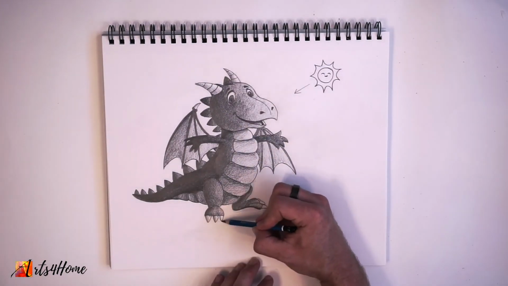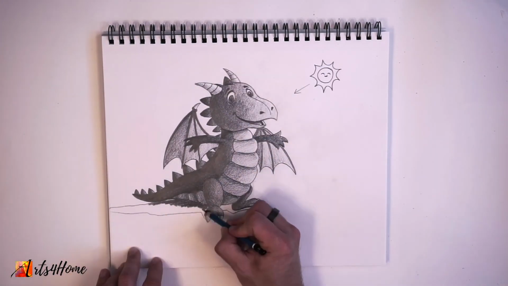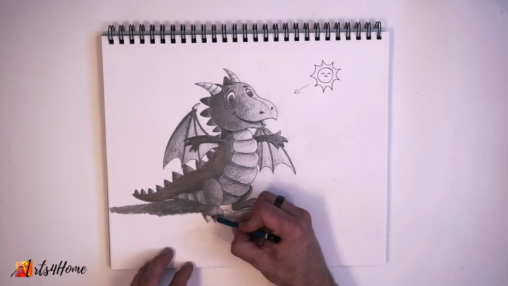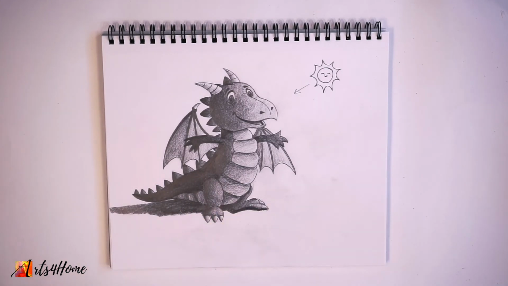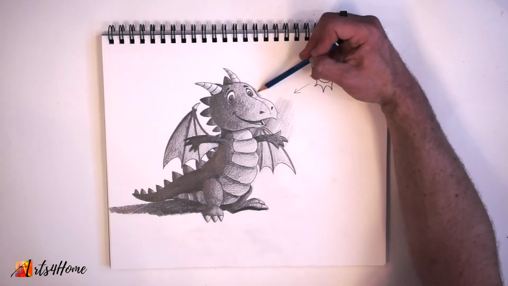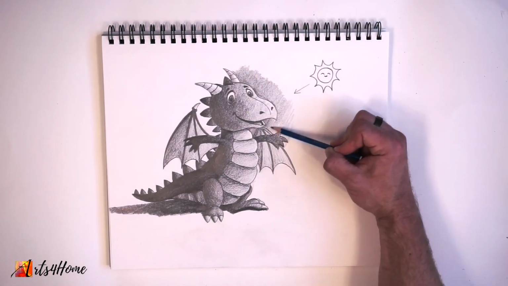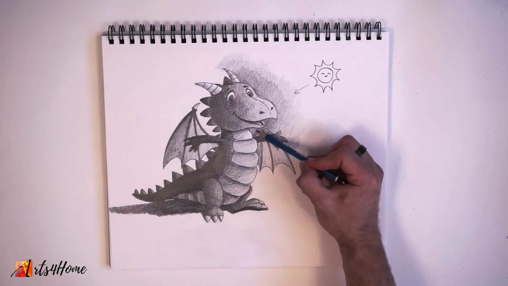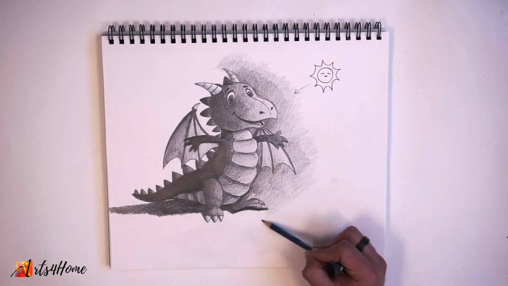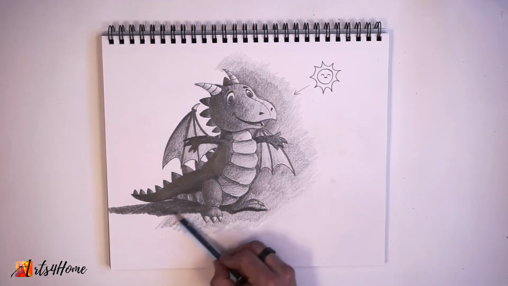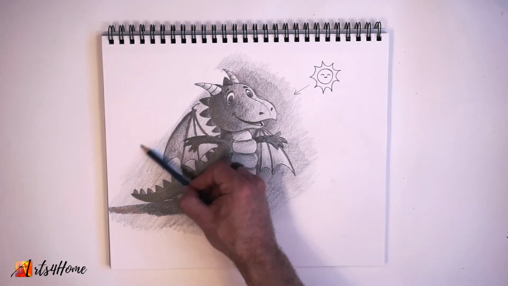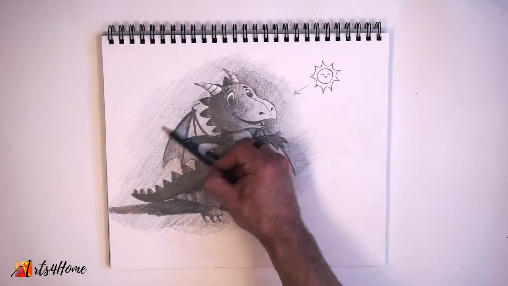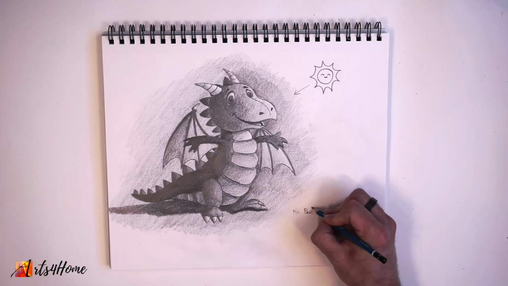Okay, now just like the ball, we're going to add a cast shadow. And then the last thing I'm going to do is put a little bit of value in the background. That just sort of helps everything to pop and feel a little bit more realistic. Oh, and don't forget to sign your masterpiece when it's finished.